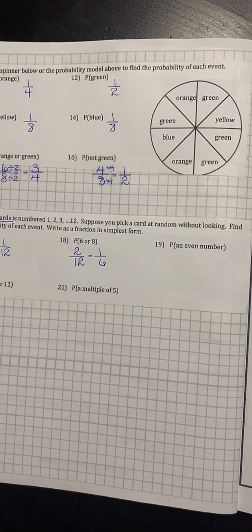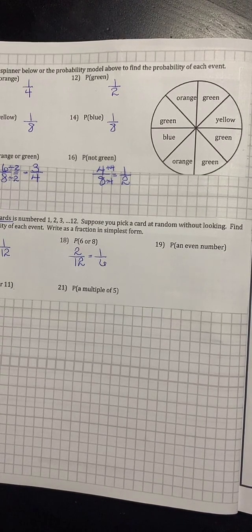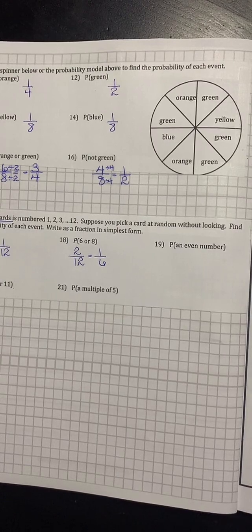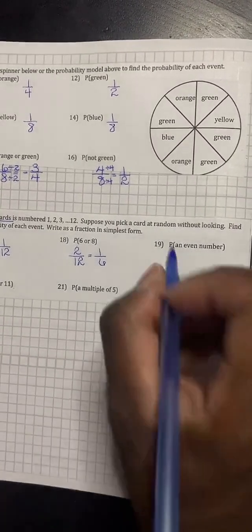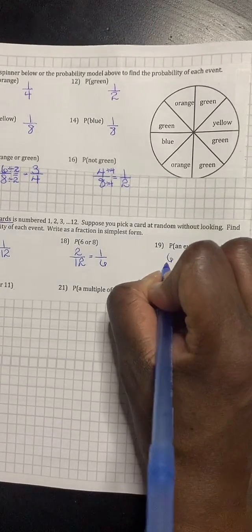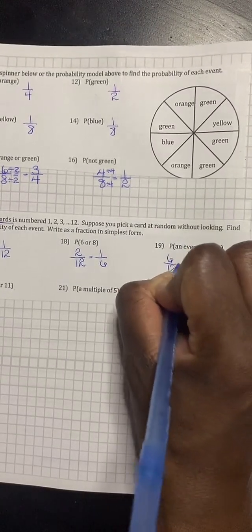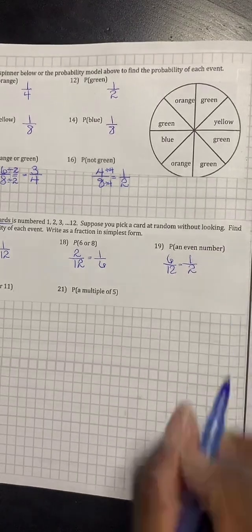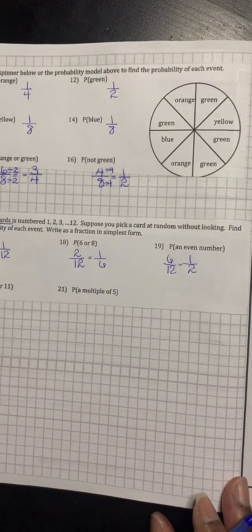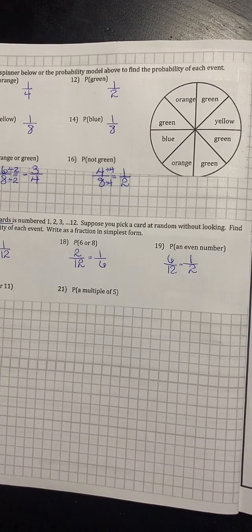Okay. We're dealing with 1 through 12, not 0 through 12. So that means we have 12 numbers. Generally, half of them are going to be even, right? So if you say, okay, I got 6 out of 12, but if I reduce it, it's going to still give me 1/2. So the probability we got is 1/2.